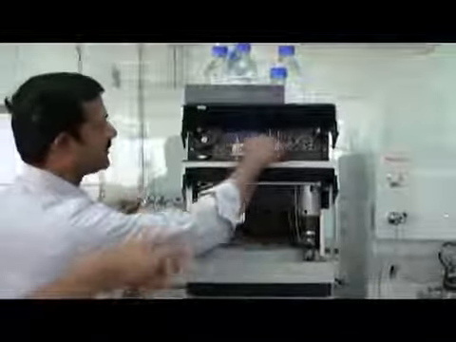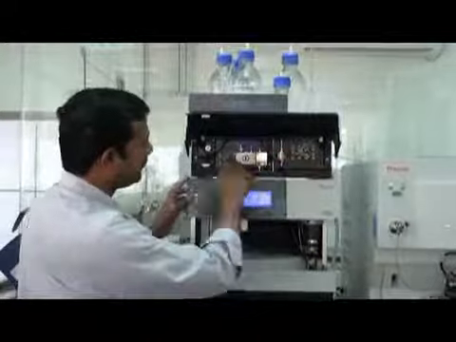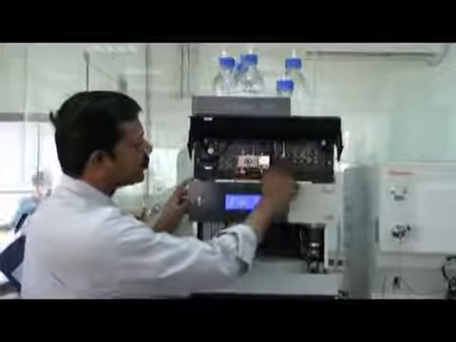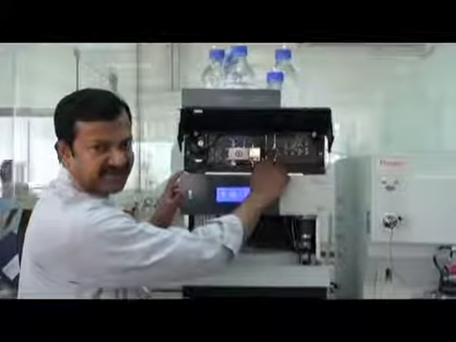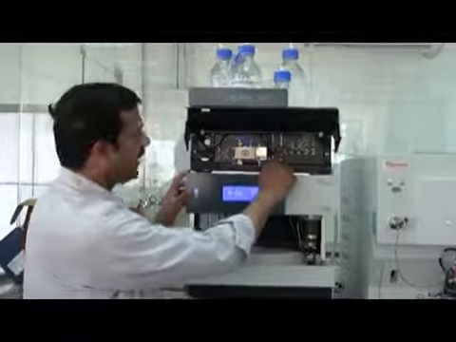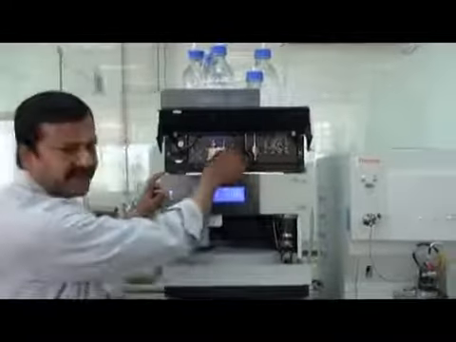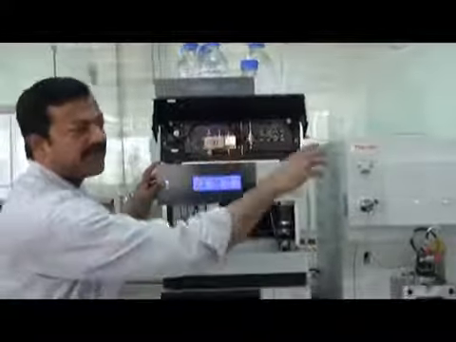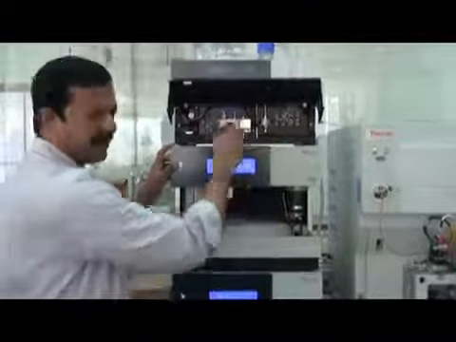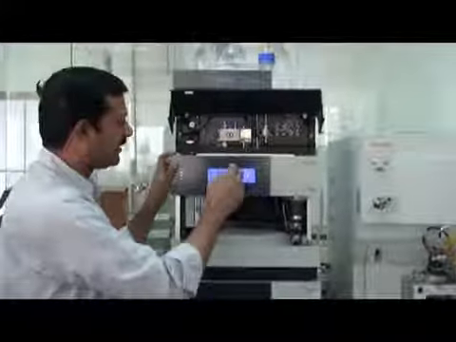What is the mixer? The first valve in there. From the pump outlet it goes to the mixer. This is a static mixer. Before the mixer there is also a drain valve for purging. I will explain how to do purging.